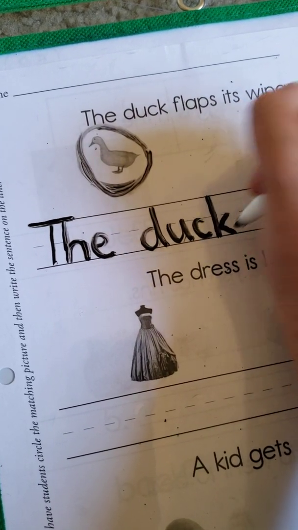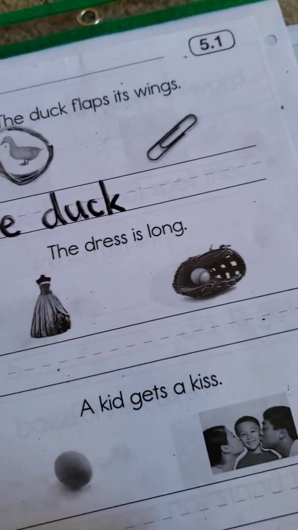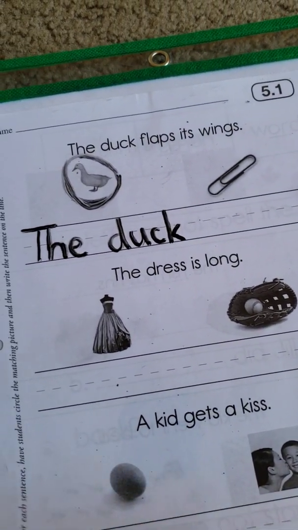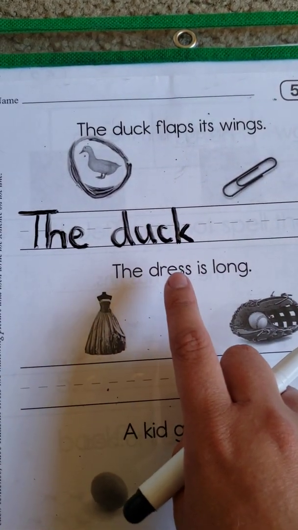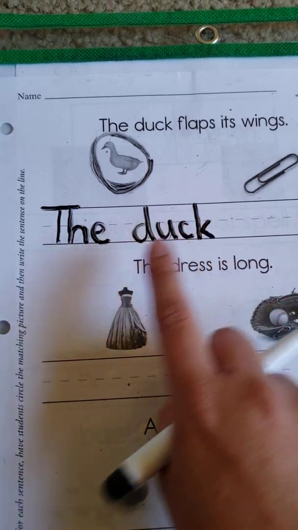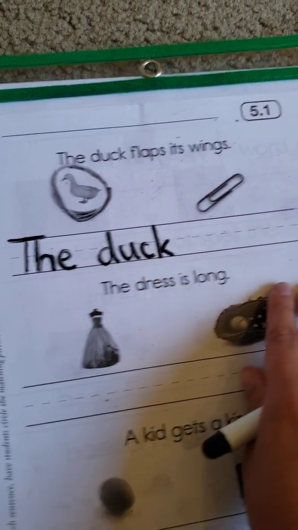I know I'm doing this a little bit fast. The duck. It's going to be a little bit difficult, but try your hardest, because this is a long sentence. Write kind of small, because if you write really big, it's going to be hard to fit on this line.